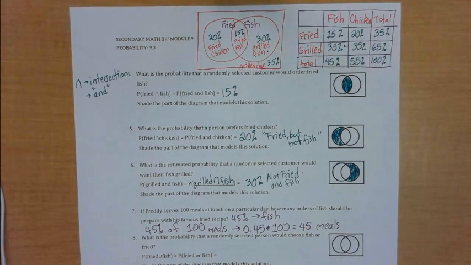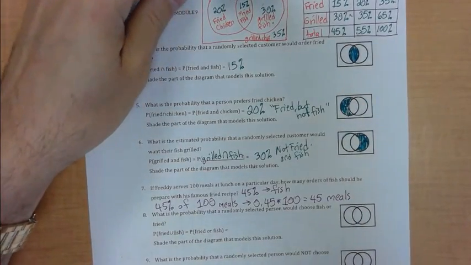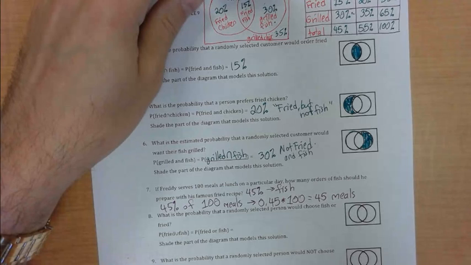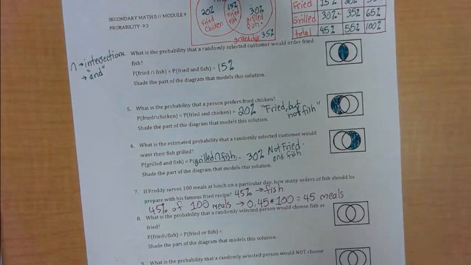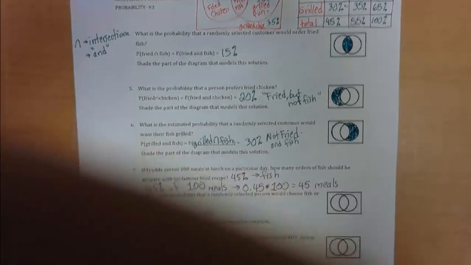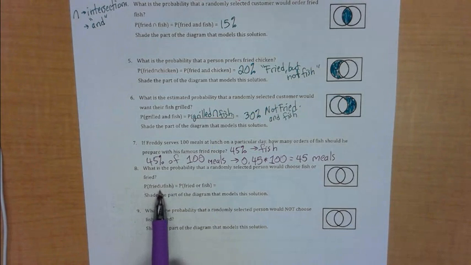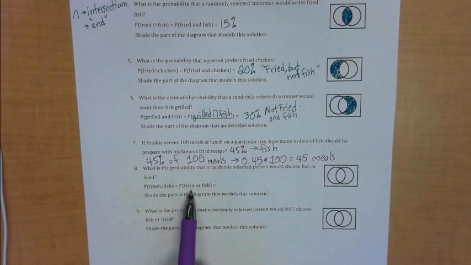Now we are moving to a slightly different and more complicated idea here in number 8. So let's straighten this out a little bit. We have probability of fried, and then a little U right there, and then fish, and next to it says fried or fish.